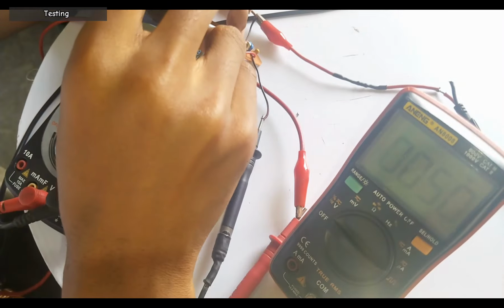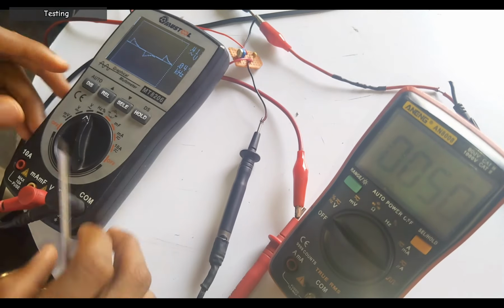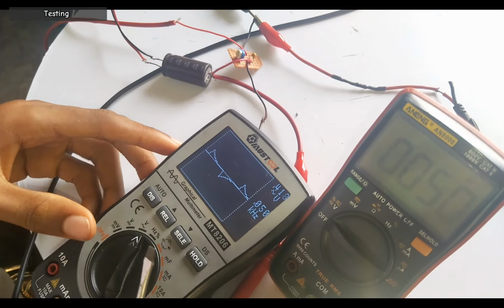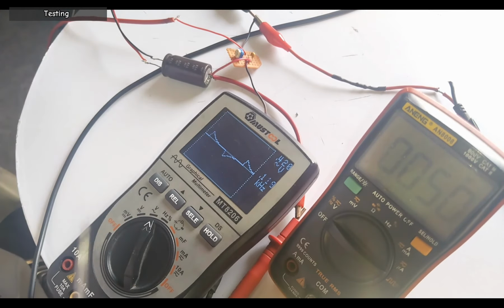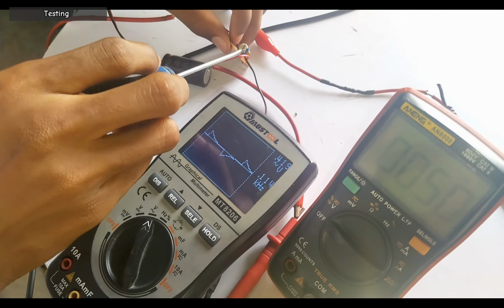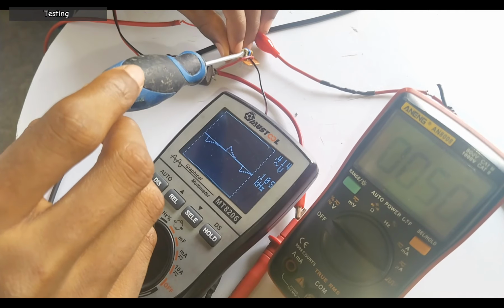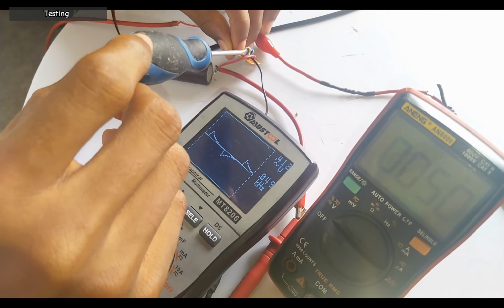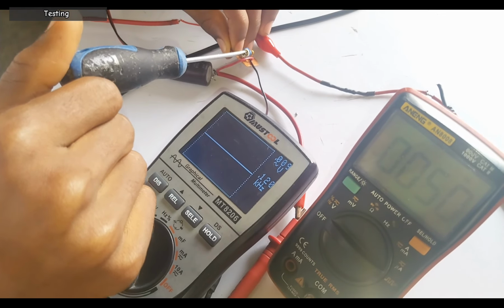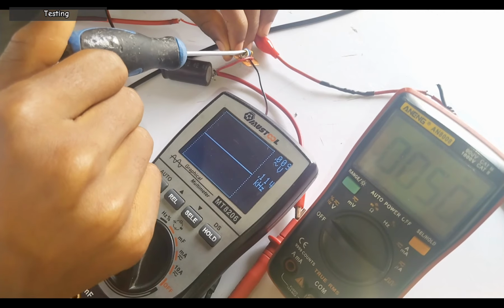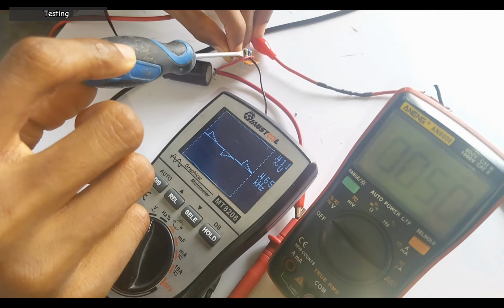Right here, when I turn the knob, I know you can see it very well, like this. The frequency fluctuation is from the filter. It's caused by the filter, so don't mind that. When I turn the filter potentiometer in a clockwise direction, you can see that it cancels out the waveform. But when I turn it in an anti-clockwise direction, it releases the waveform.